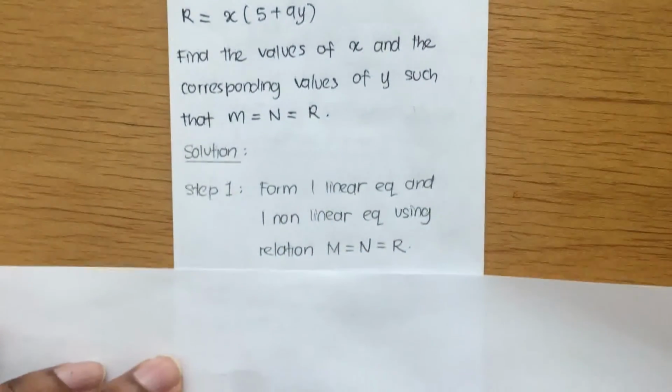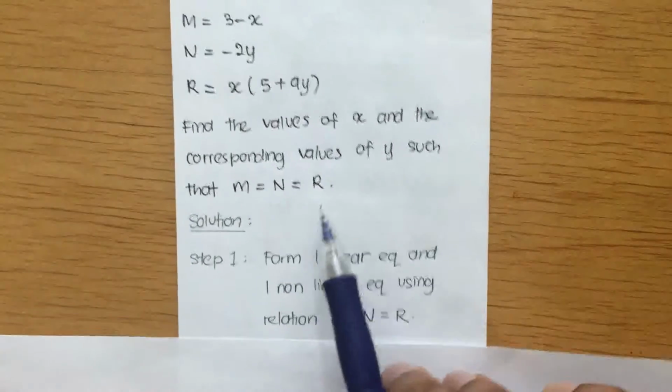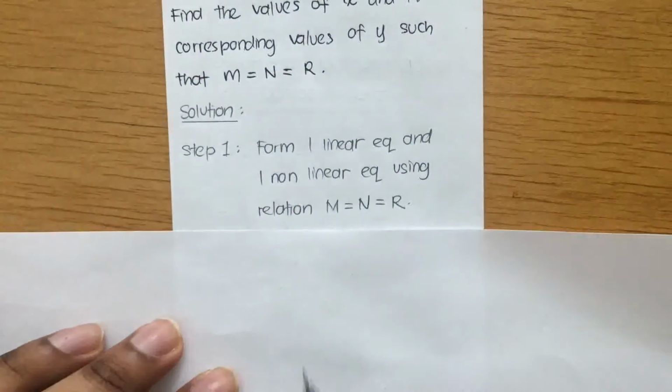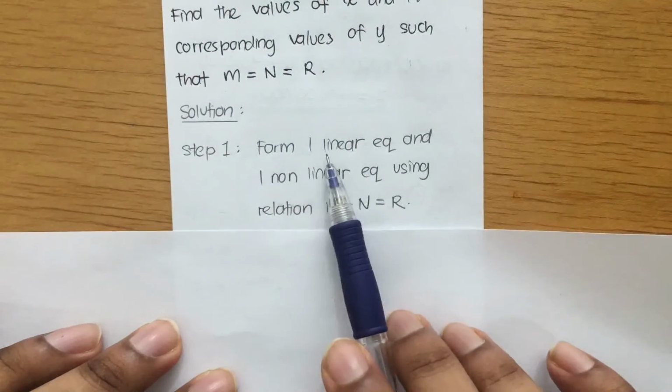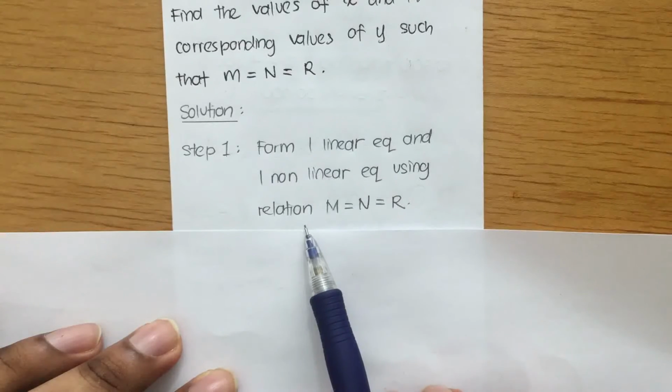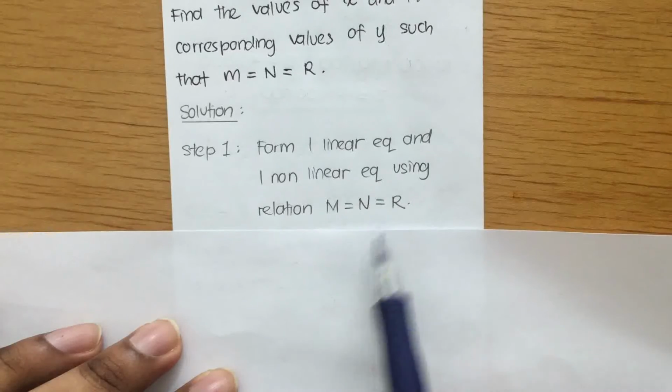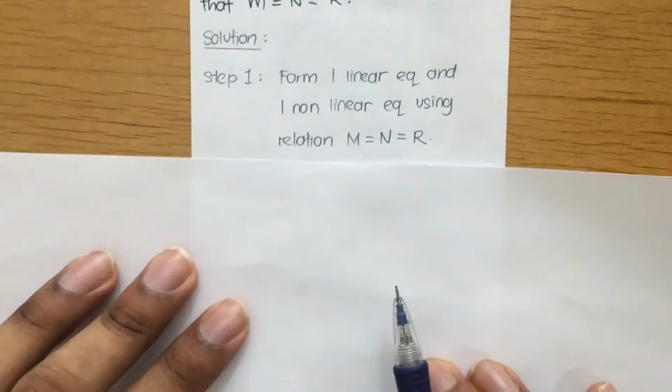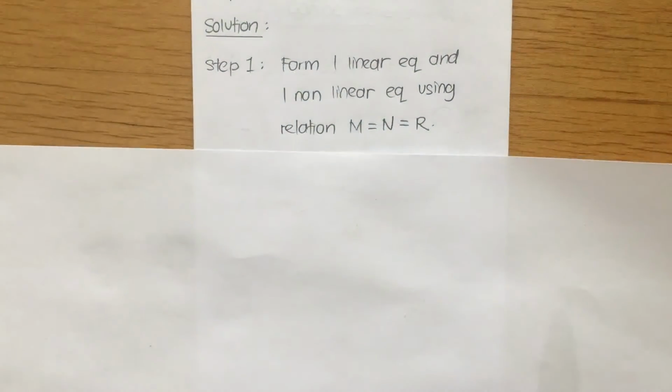So make sure, guys, if the question comes up in this way, you need to form one linear equation and one non-linear equation using the relationship m equals n equals r. Okay, let us continue our working.